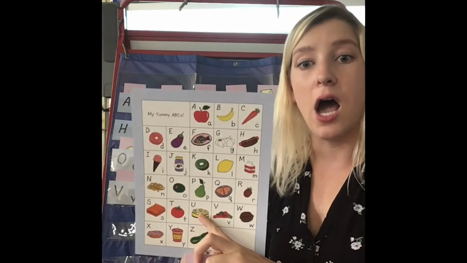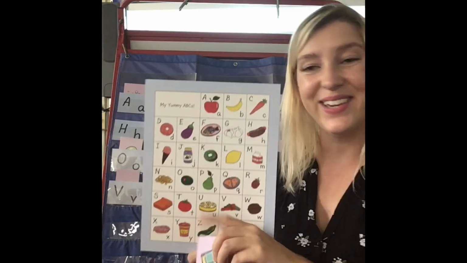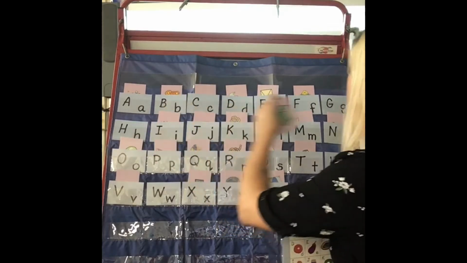Upside down cake. Upside down cake. Underwear. That's the letter U. So underwear goes with U.